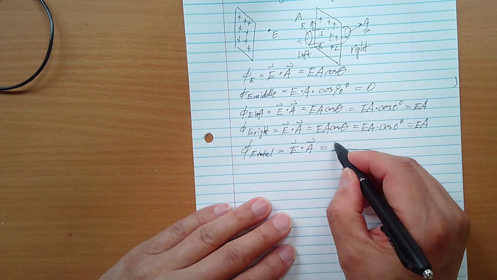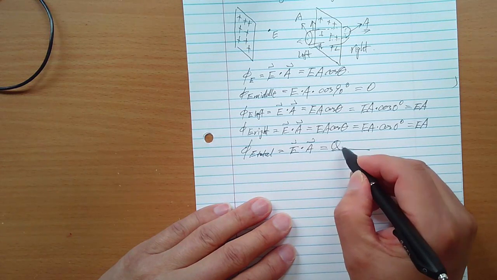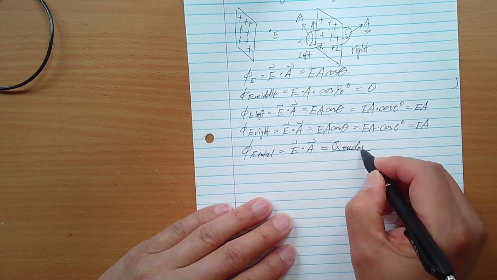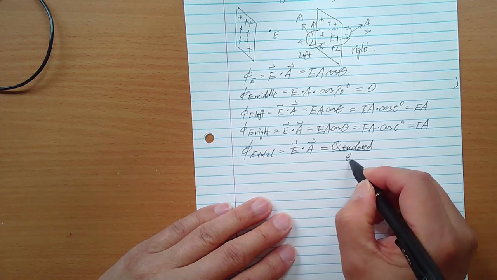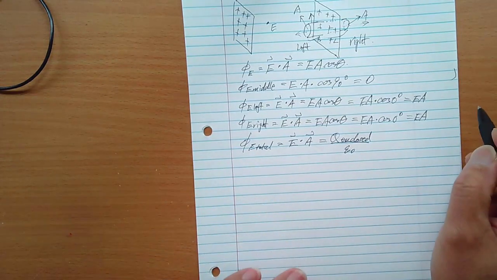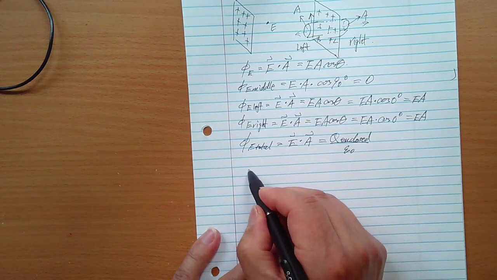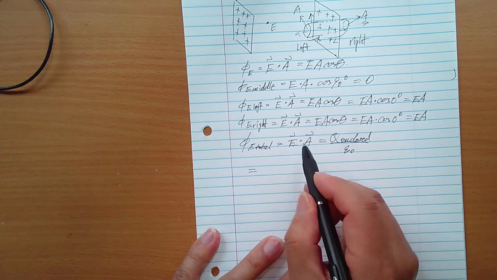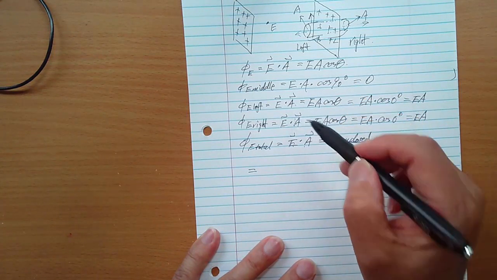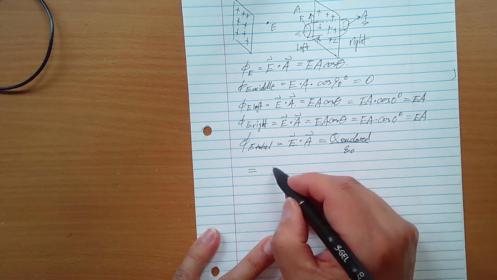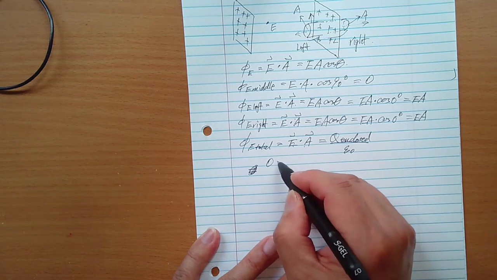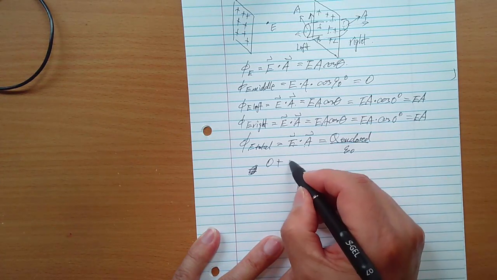So it would be Q enclosed divided by the electrical constant. So we know that E dot A is the summation of all these three, which is 0 plus this EA and plus that EA.